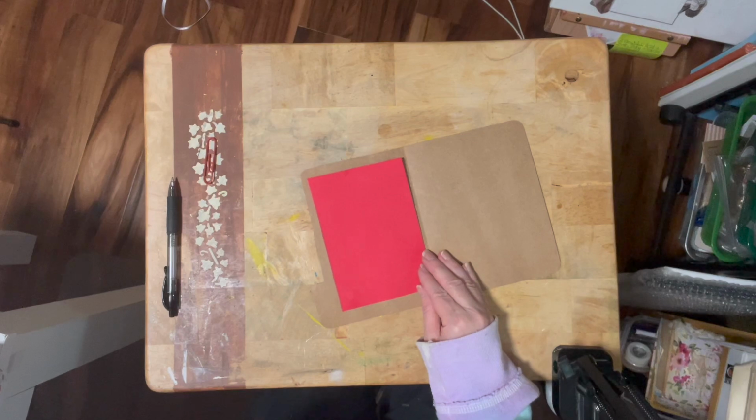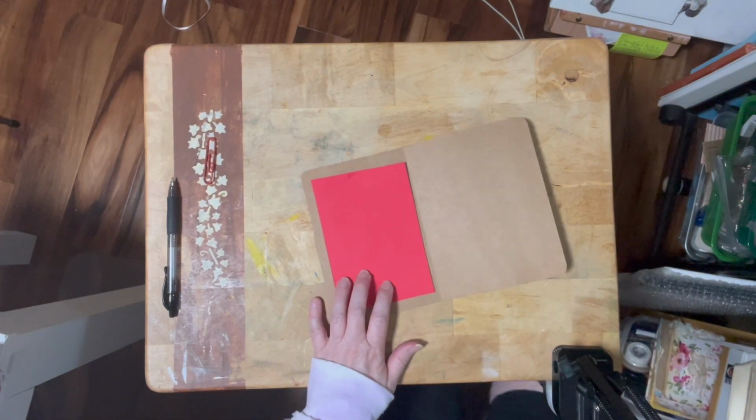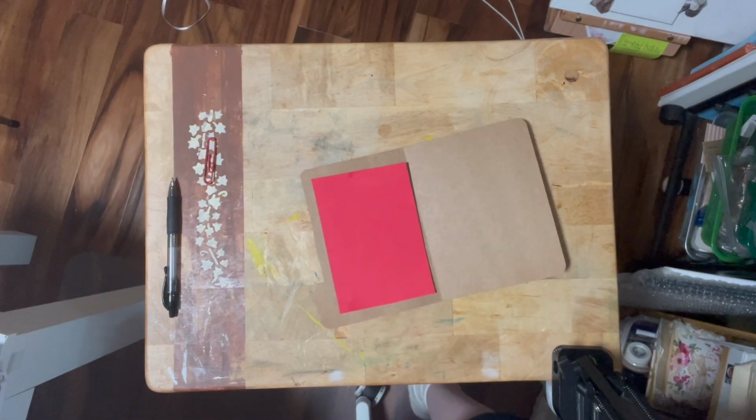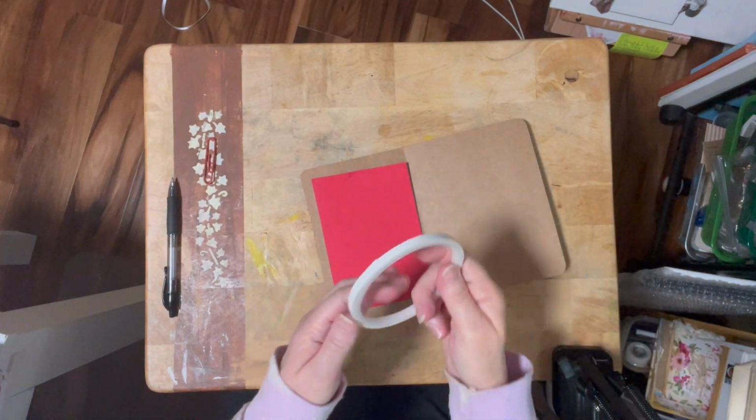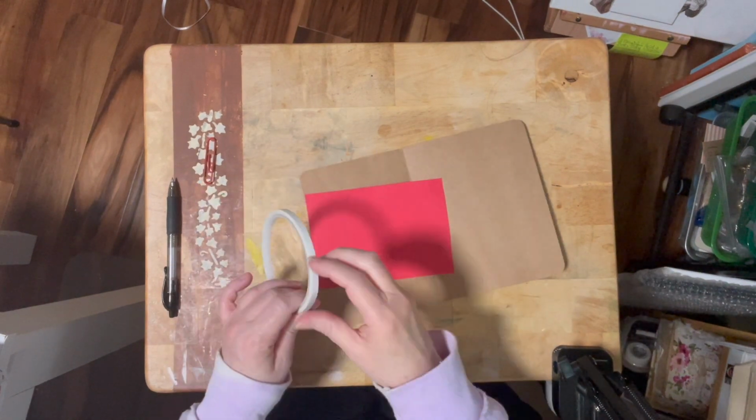So all I'm going to do is use my double-sided tape and attach this to the back of the file folder insert I made. I'm using my thinnest tape I have. This is great double-sided tape.